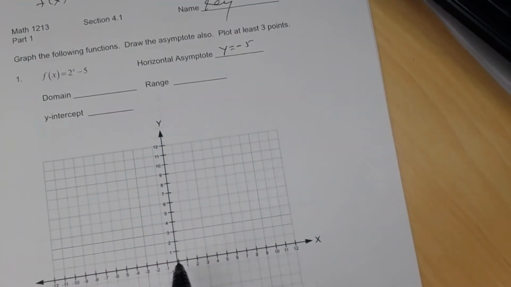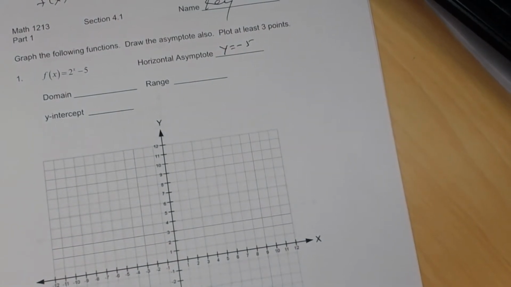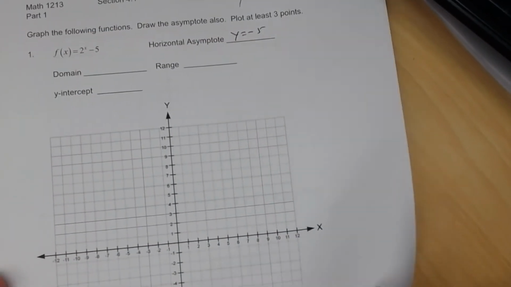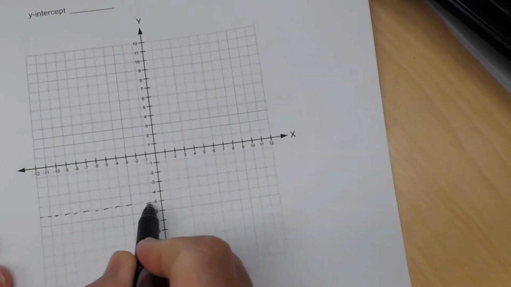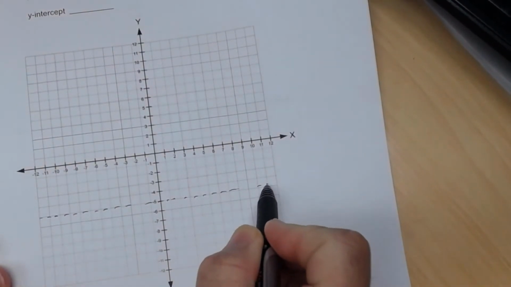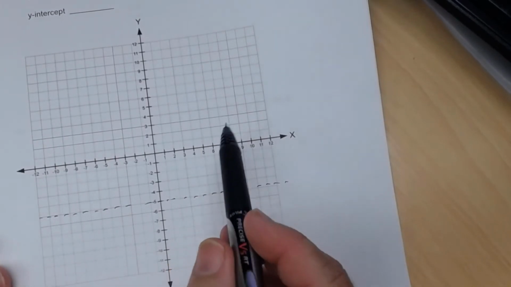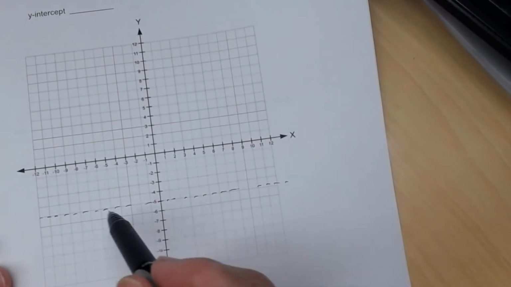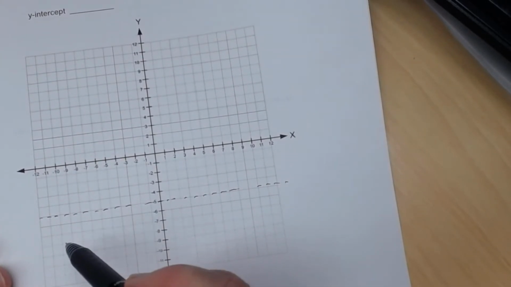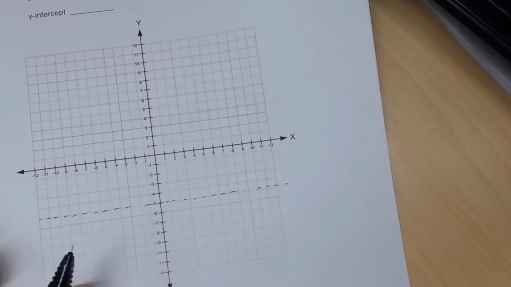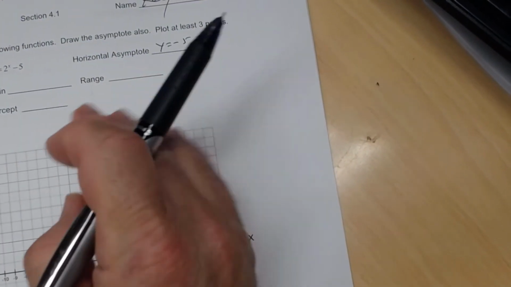Okay, now you do need to draw the asymptote also. So it's at -5. So you're going to draw a dotted line like this. Y equals -5. Now remember, the graph of the exponential function gets closer and closer to the horizontal asymptote, but it never crosses the horizontal asymptote or touches it. Okay. All right. So we're going to find the domain and range and the y-intercept.